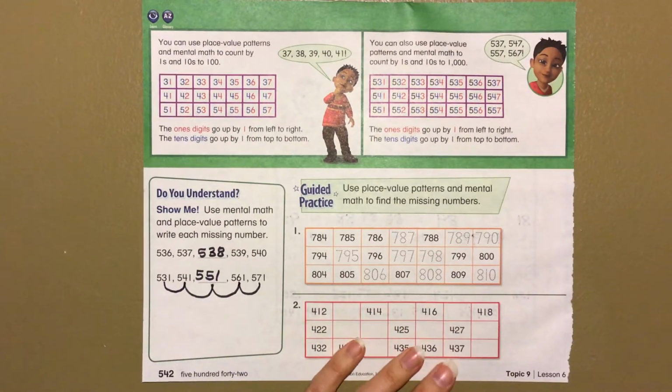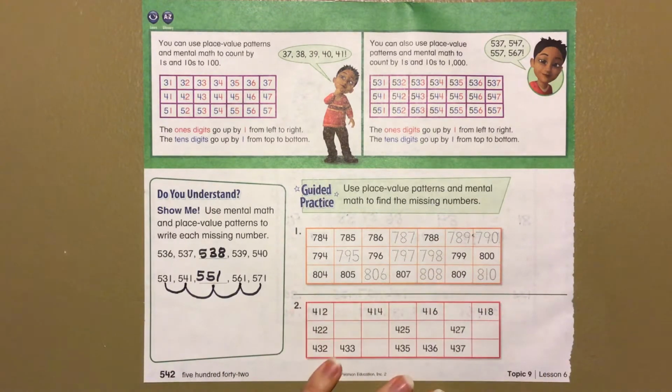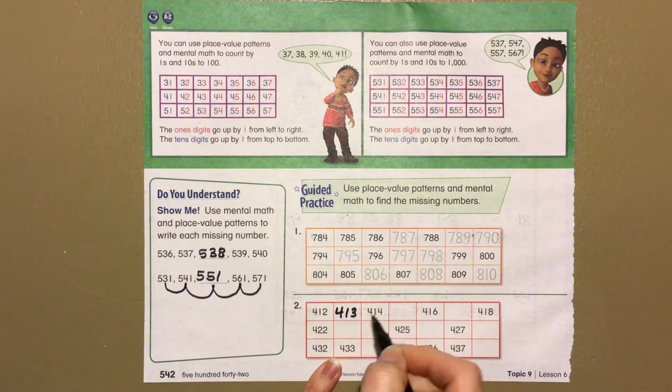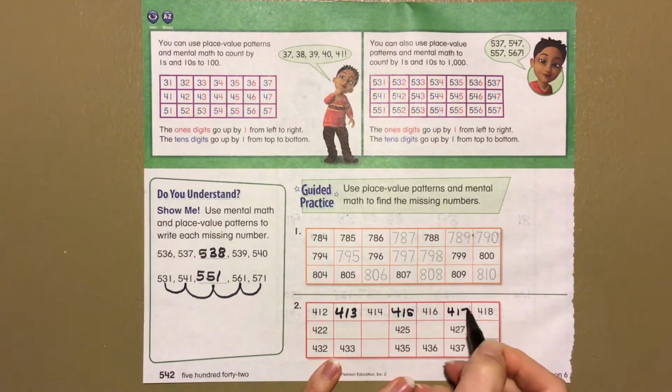So in number 1, you can go ahead and trace over the numbers that are dotted. Let's go ahead and fill this one out. 412, 413, 414, 415, 416, 417.